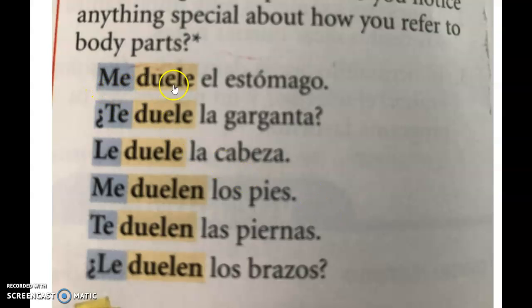Okay, so let's look here. It says me duele el estómago. So that would be translated as my stomach hurts. Okay, te duele la garganta. And this one's a question, so it's does your throat hurt? Le duele la cabeza. Now this could be his head hurts, her head hurts, or your formal head hurts. Okay, so just depends on that.